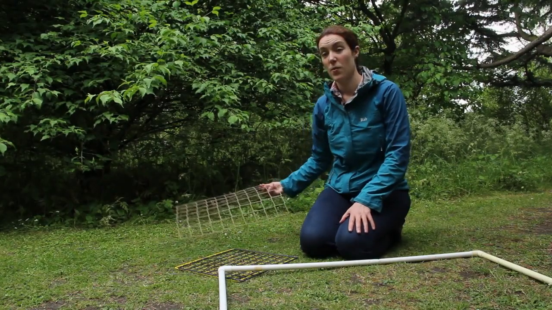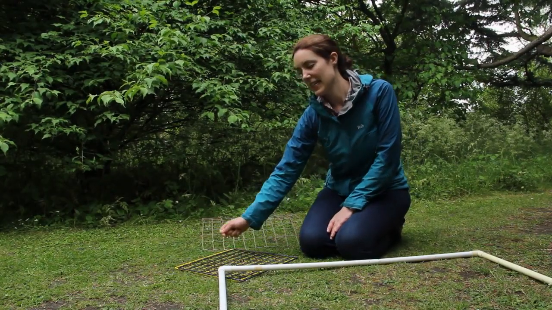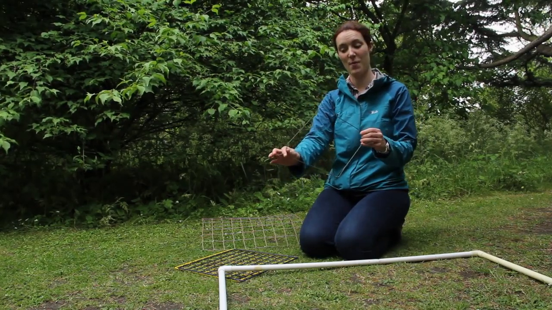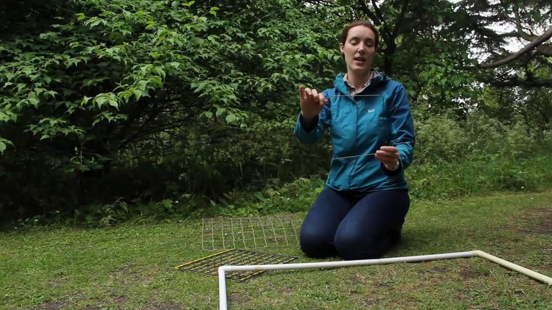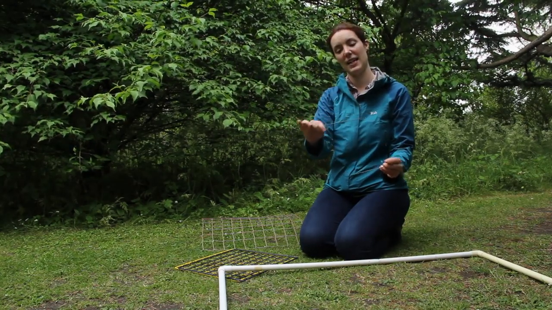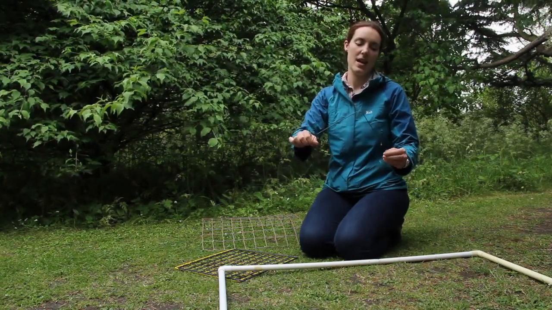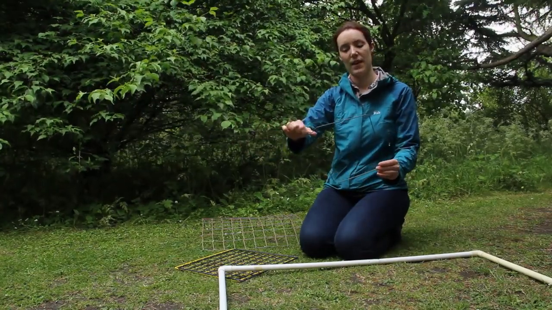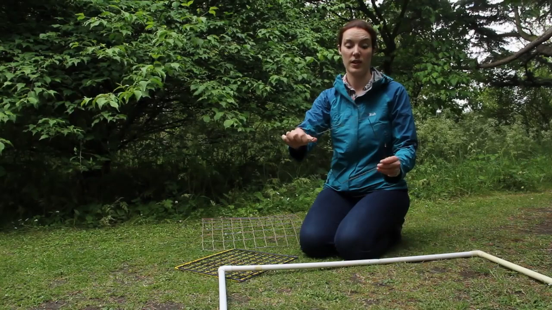If you don't have any open quadrats at your school, you can really easily make a homemade version. So this is just a coat hanger that you can pull open to make a rough square shape. A quadrat doesn't have to be any particular shape or size, as long as it's the same in each place that you're placing it, that's fine. So this would do the job just as well.